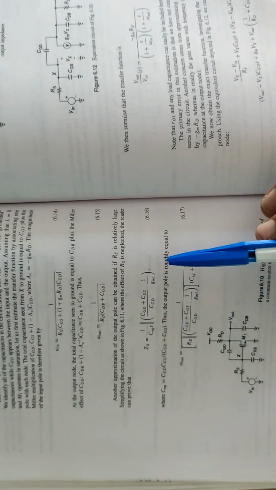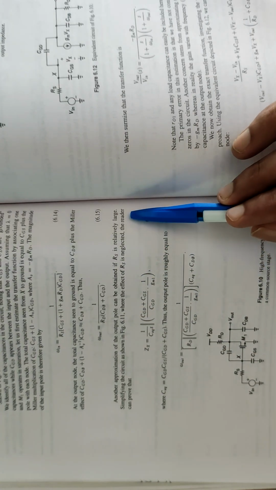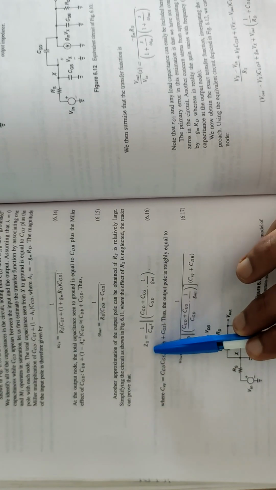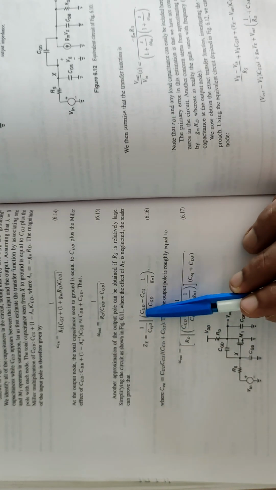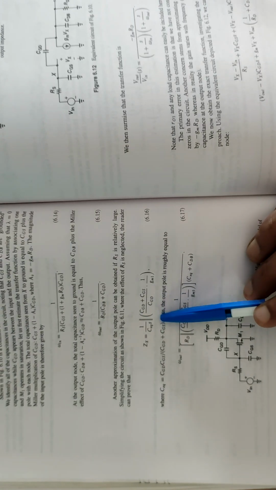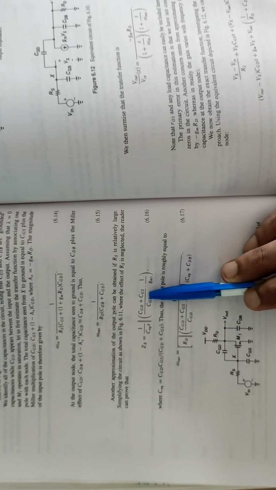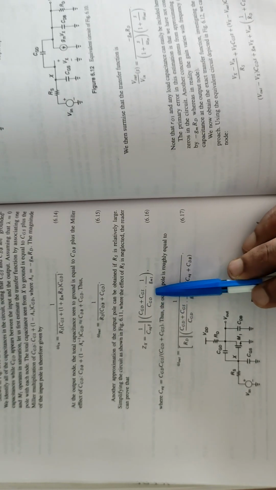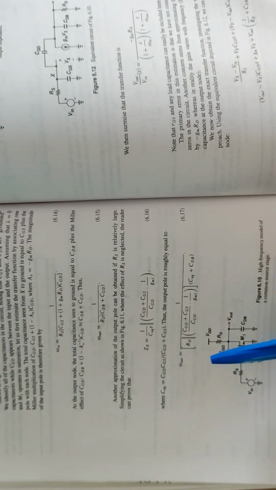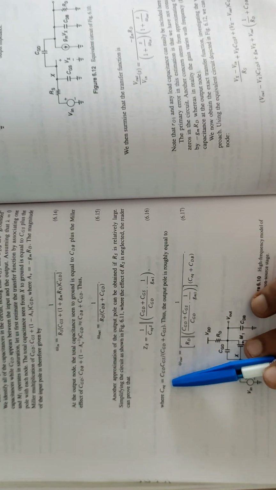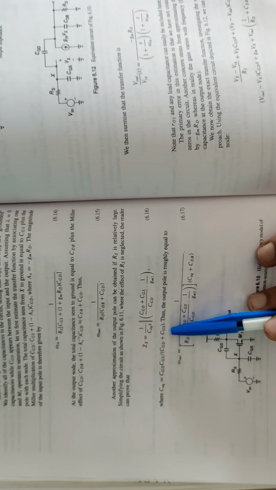Another approximation of the output pole can be obtained if Rs is relatively large, simplifying the circuit as shown in the figure, where the effect of Rs is neglected. The reader can prove that Zx is equal to 1 by C equivalent S, ratio CGD plus CGS by CGD into 1 by gm1, where C equivalent is CGD CGS by CGD plus CGS.